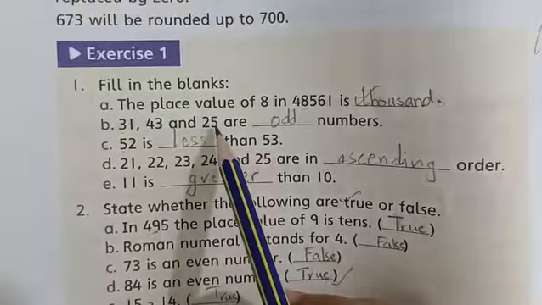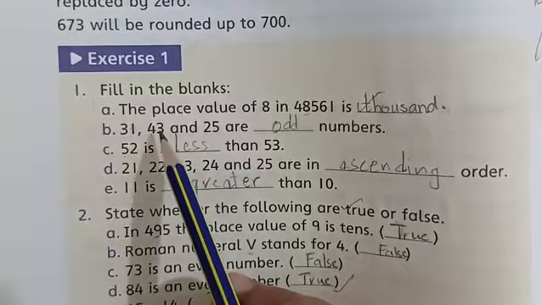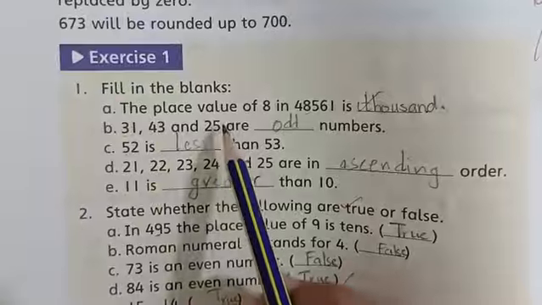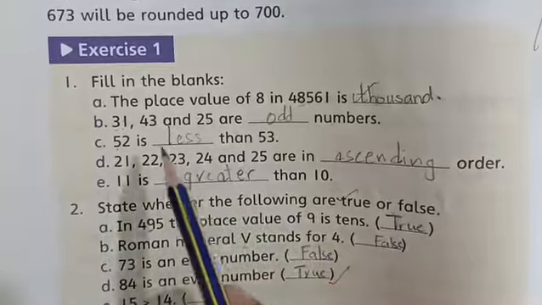31, 43 and 25 are dash numbers. These are odd numbers. Look at this, it is 1 and with 1, 3 and 5. These all numbers are odd numbers. 31, 43 and 25 are odd numbers.